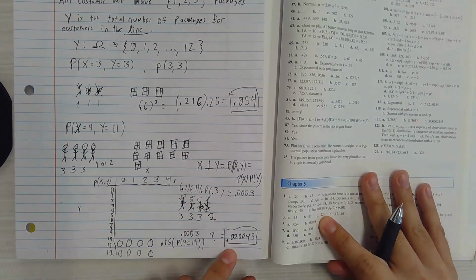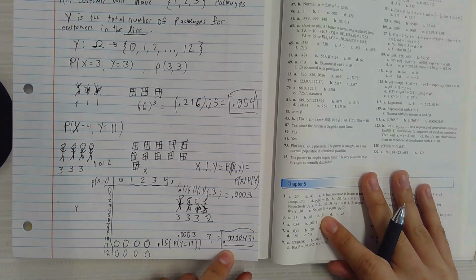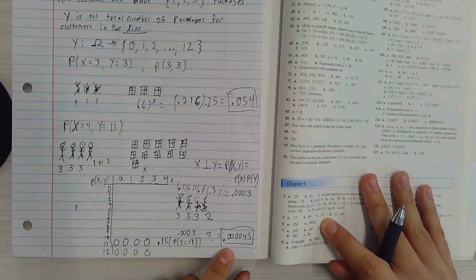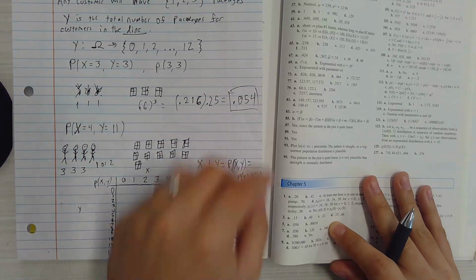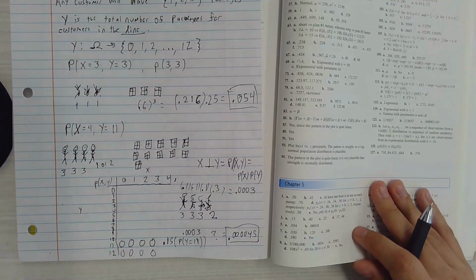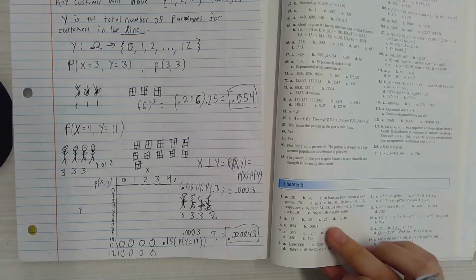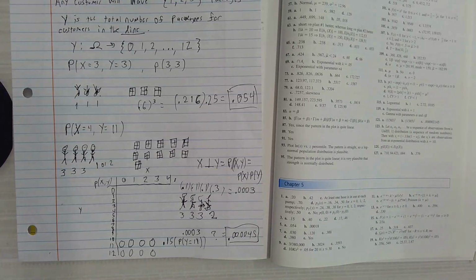And then we got 0.00018. How do we get 0.001?